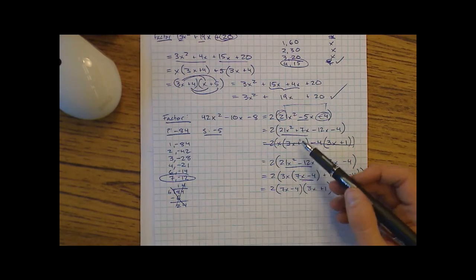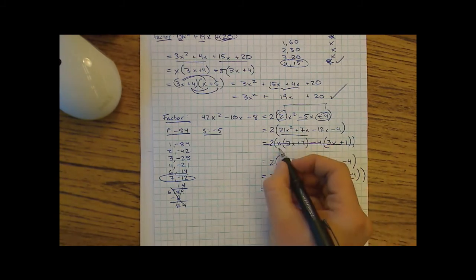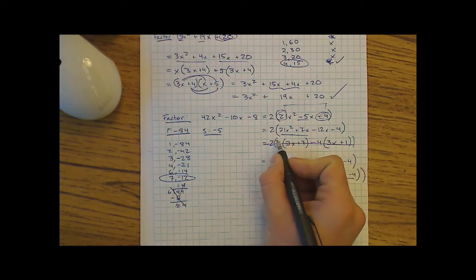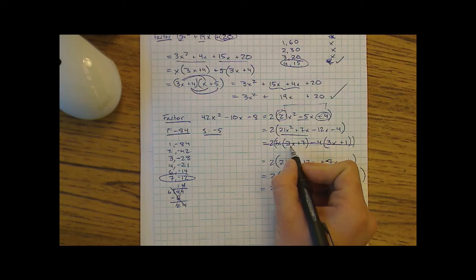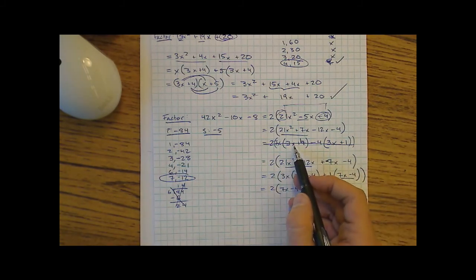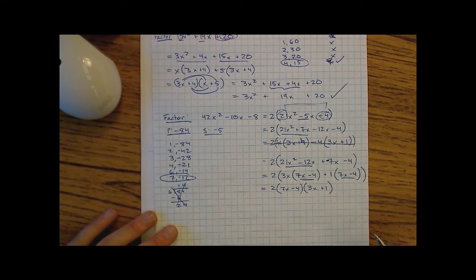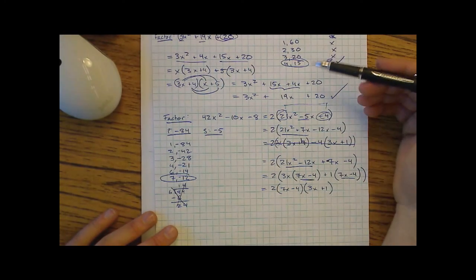Looking up at my process, I think I also made a mistake here, that I factored x out of 21 and 7, and I should have factored 7x, which would have left me with 3x plus 1. And if I'd had 3x plus 1 right there, it would have actually factored originally. So I think I made a mistake that made it look a little bit harder. Okay, that's how you factor by splitting the middle.